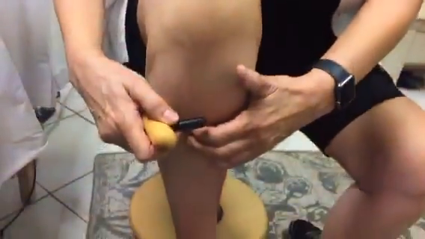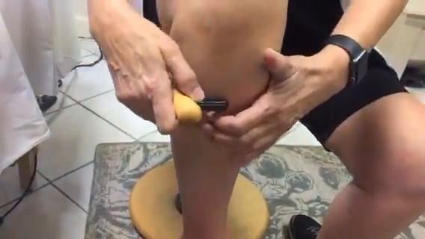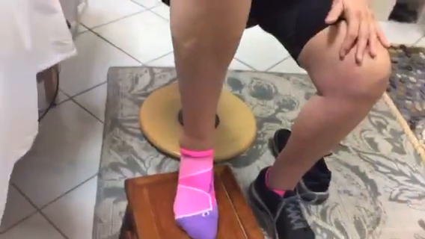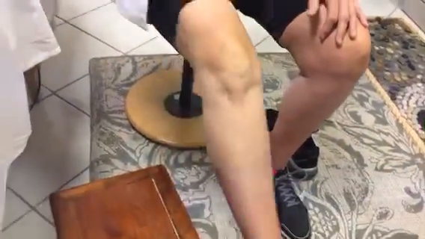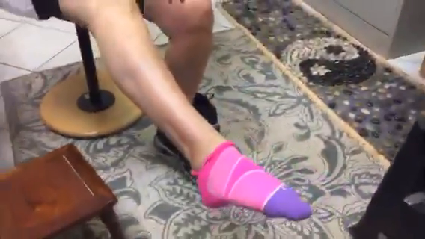So the two of them together hold up the arch, as well as other structures. So that's your anterior tibialis, and let's go ahead and stretch it. A good test for that is, can you point and pronate?